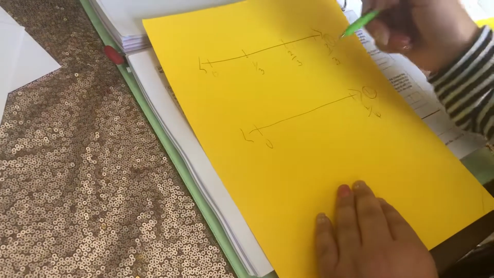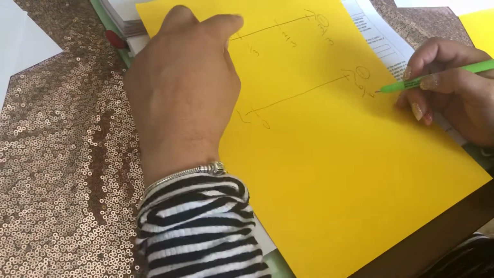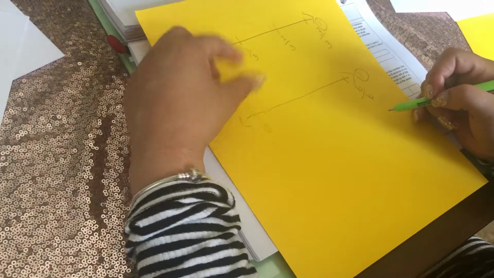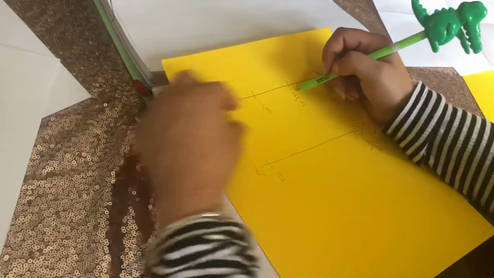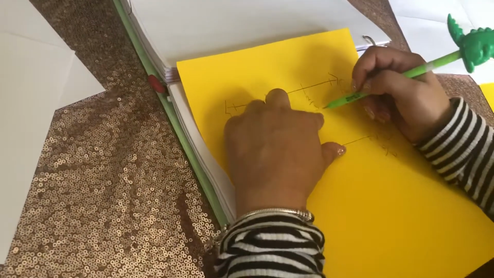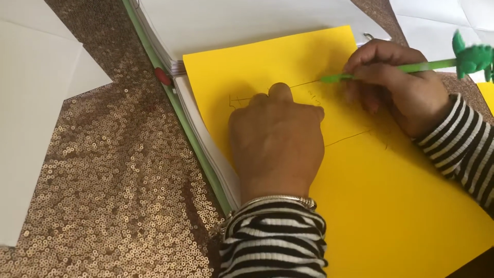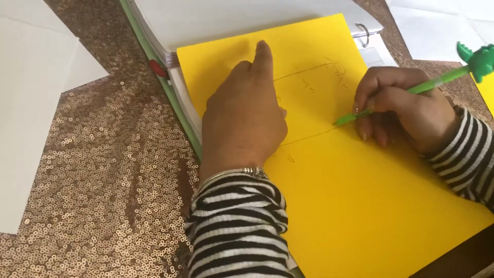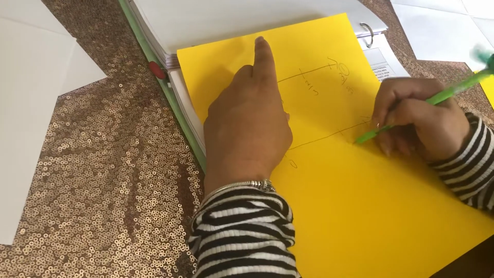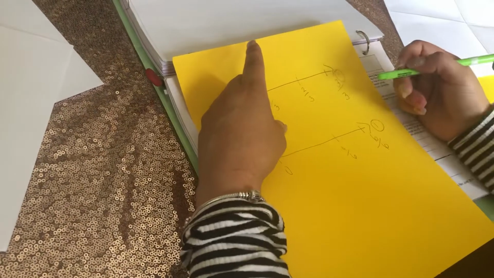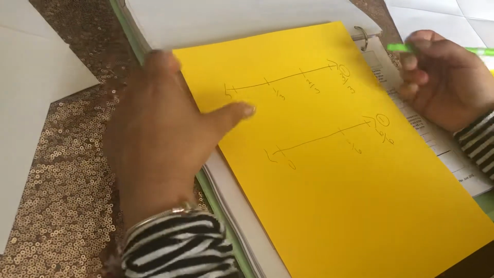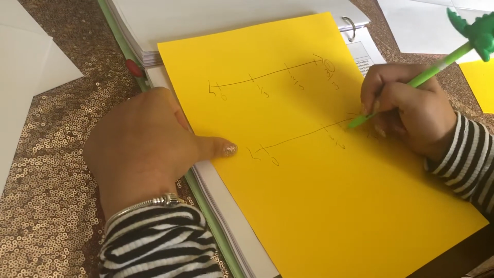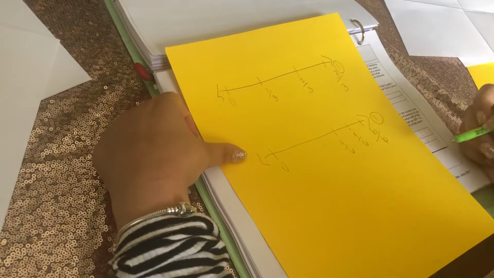If I'm looking at 2/3, 2 times 2 is what? 4. 3 times 2 is what? 6. So 4/6. They're supposed to be in the same spot because they're equivalent to each other, right?